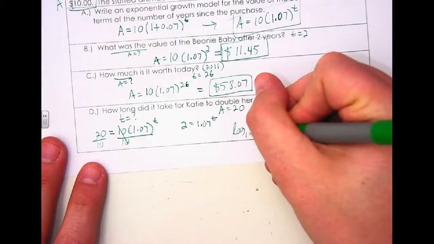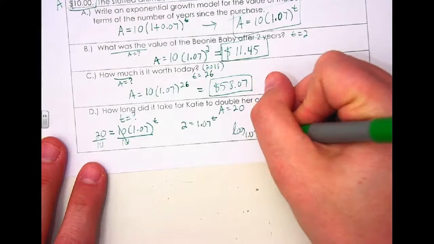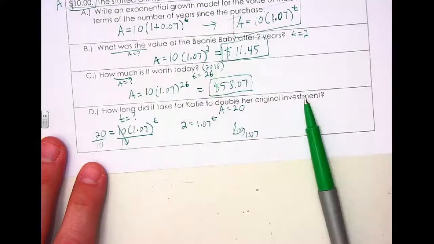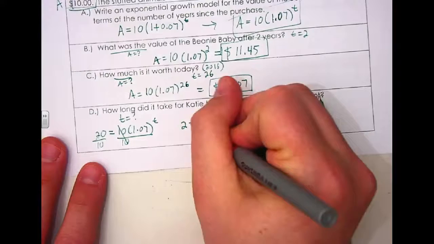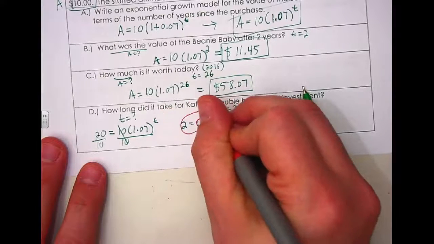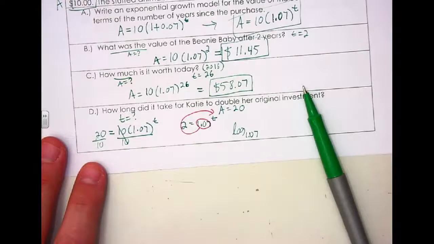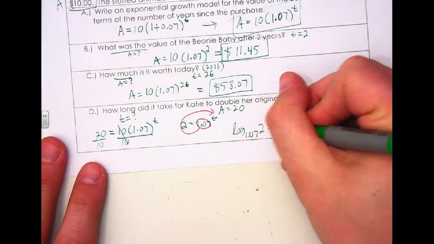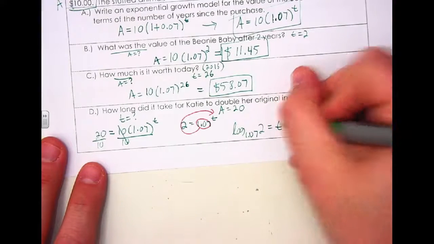Log base 1.07 of 2 equals t. This is that swoop method that I use. Remember, the base of your exponent is the base of your logarithm, and then you swoop to the other side, and your exponent is your answer. So log base 1.07 of 2 is equal to the amount of time.